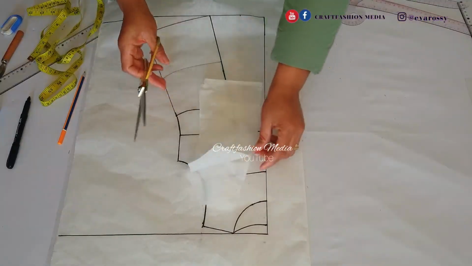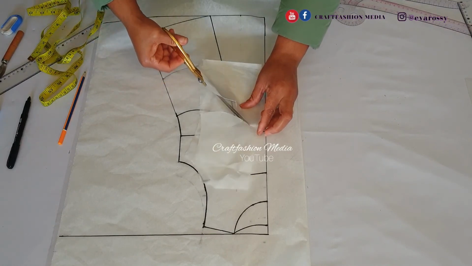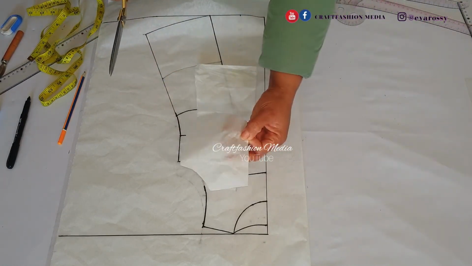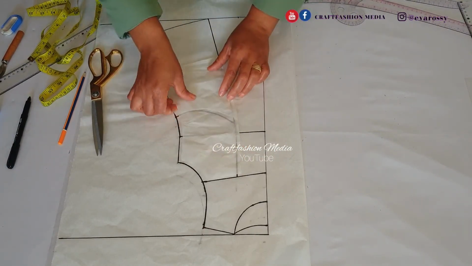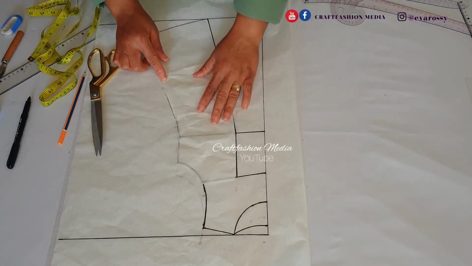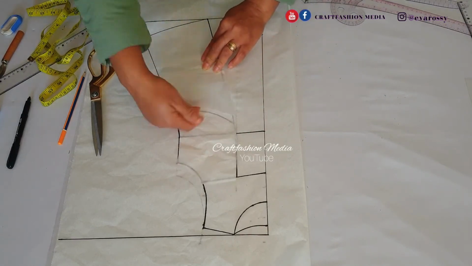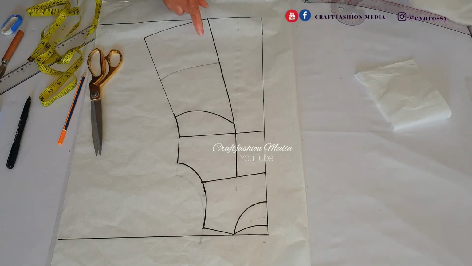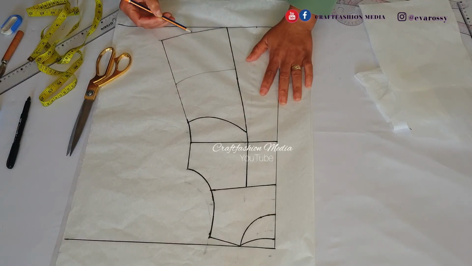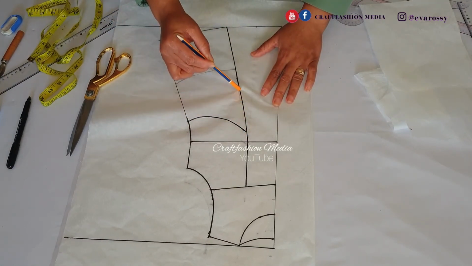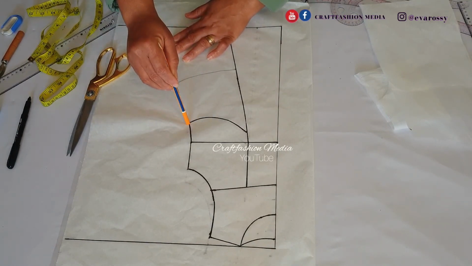So I'm going to cut out the opening of the pocket, as you can see. So that side is sorted out. So as you can see, the half length line is not included. Take note of this. So the next tracing is going to be this way as I am moving. So this will help us to create the pattern piece for the pocket shield.